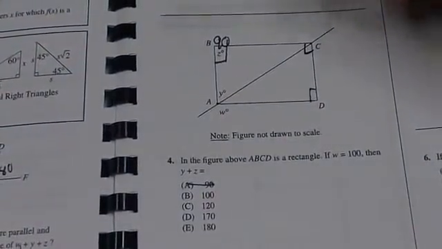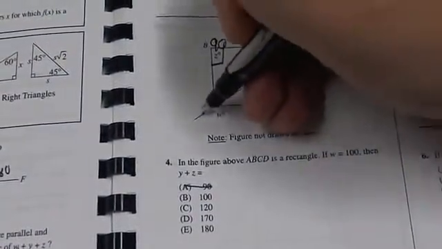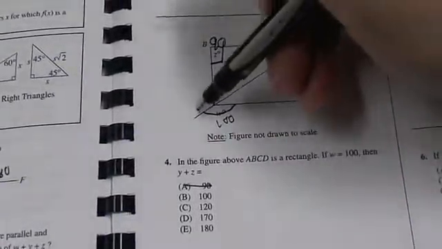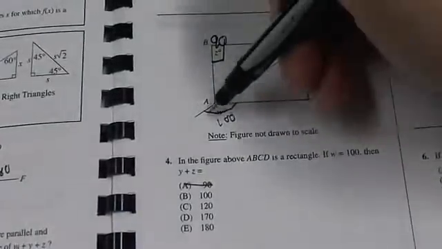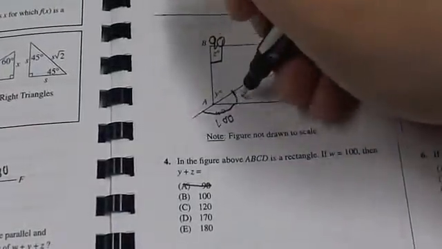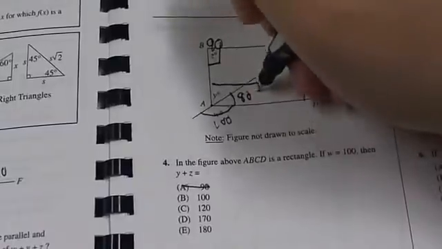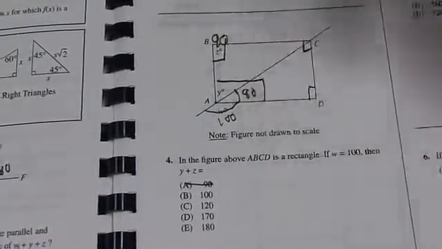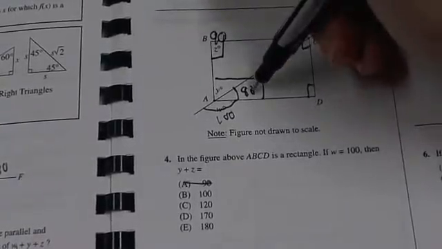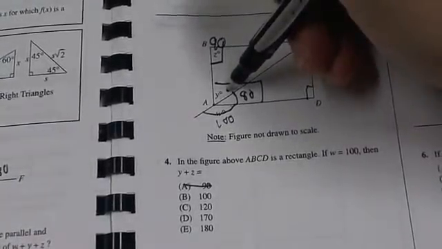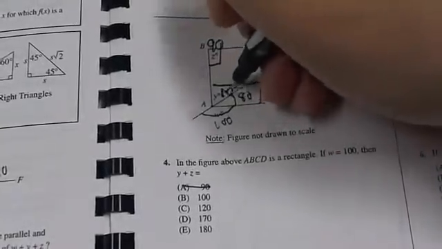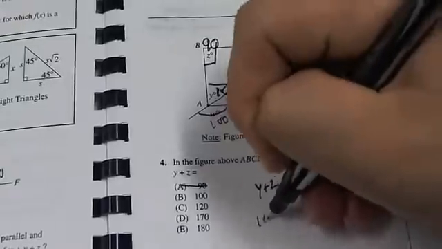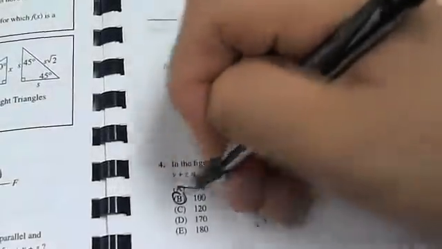So W is from this line to this line. Alright, and that's 100. So again, the angles on a straight line have to add up to 180. So if this is 100, then this has to be 80. And so this is a right angle, which has to equal 90. This is 80, which means this has to be 10. Alright, so Y plus Z is equal to 10 plus 90, which is 100.